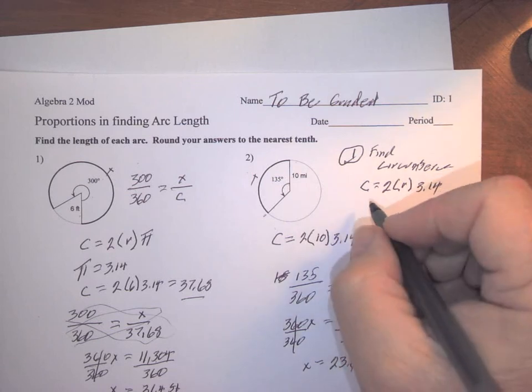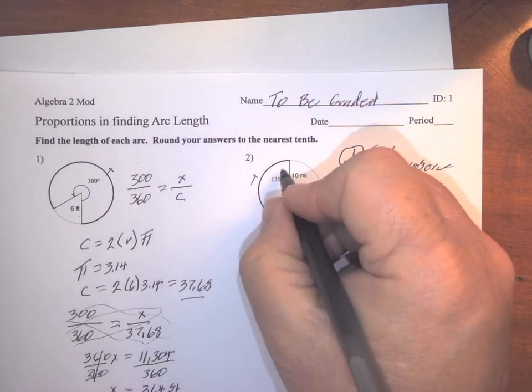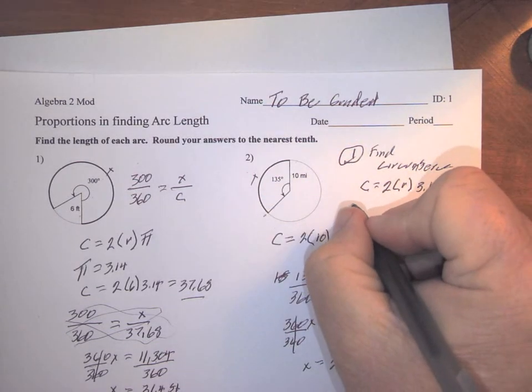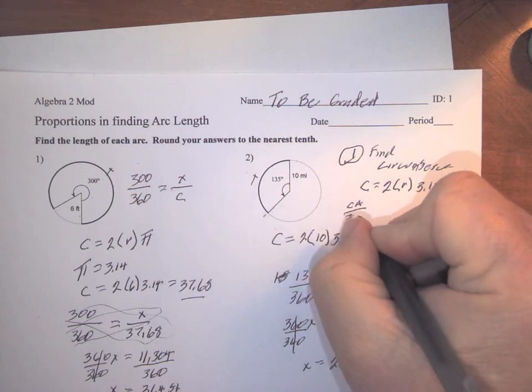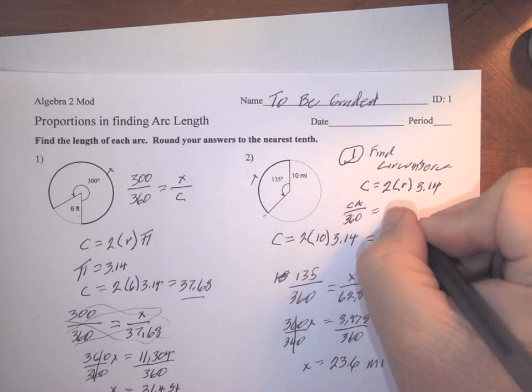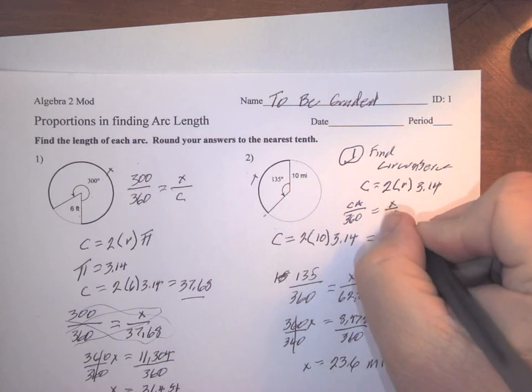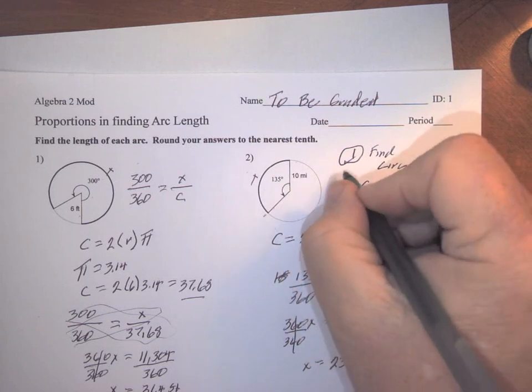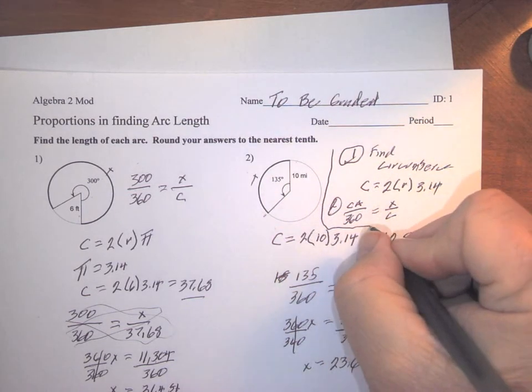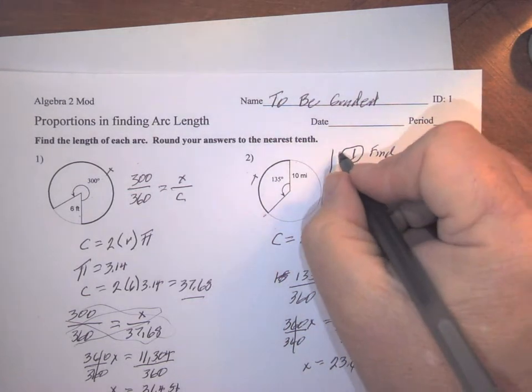Then we set up a ratio of the central angle over 360, this one will always be 360, of x over the circumference. That's part 2. Okay? Those are the 2 steps.